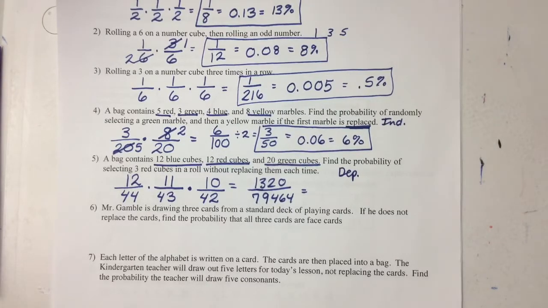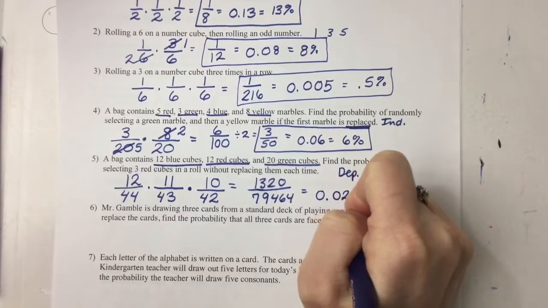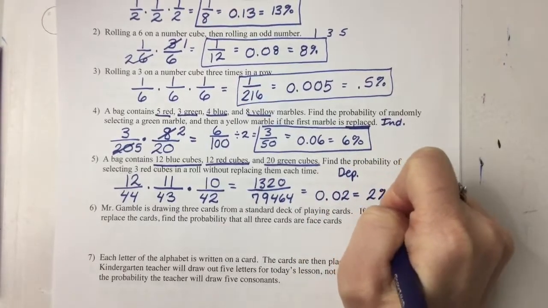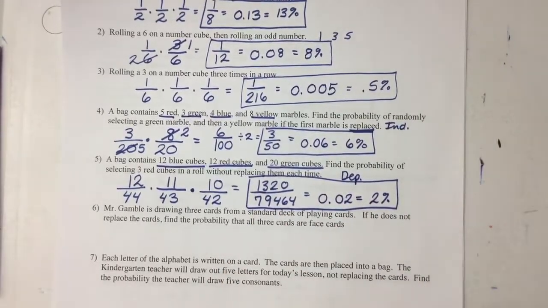So 1320 divided by 79,464, 0.016, so 0.02. There is a 2% chance of that happening.